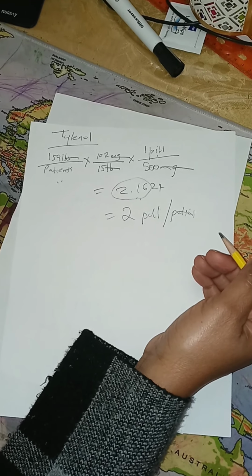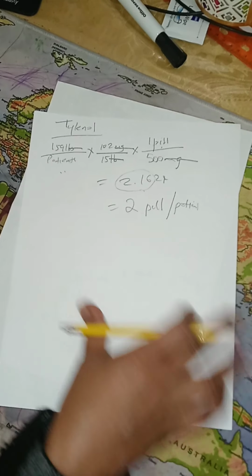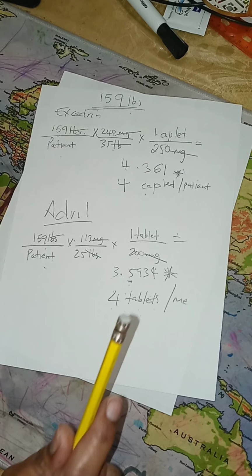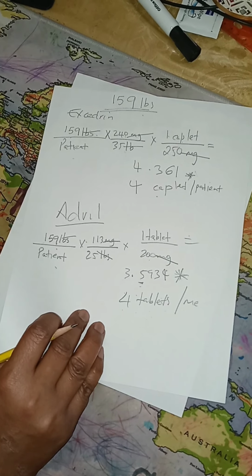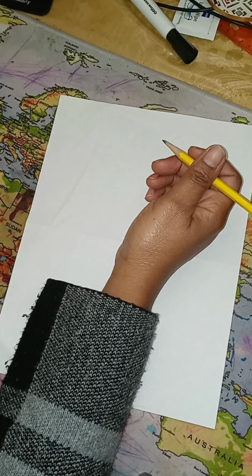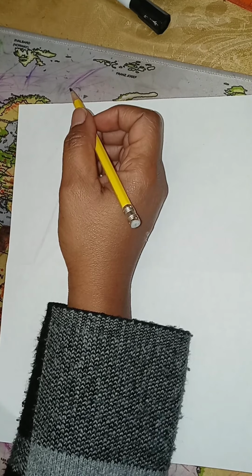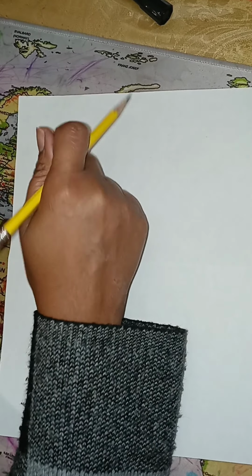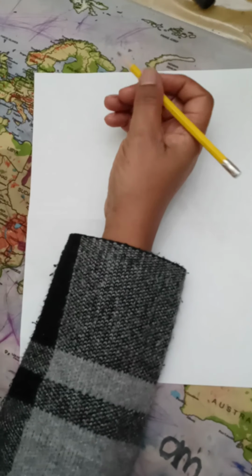Now I need to calculate the cost for each dose. 2 pills for Tylenol, 4 for Exergen, 4 for Advil. Let me do the cost per dose, because those were the doses that I calculated. For Exergen, we remember we had calculated that we needed 4. As I said, we will be calculating the cost for each medication.